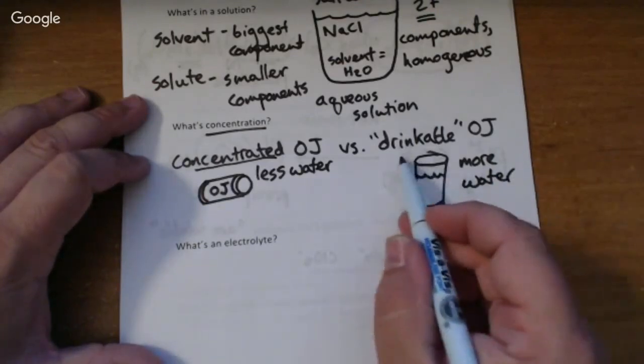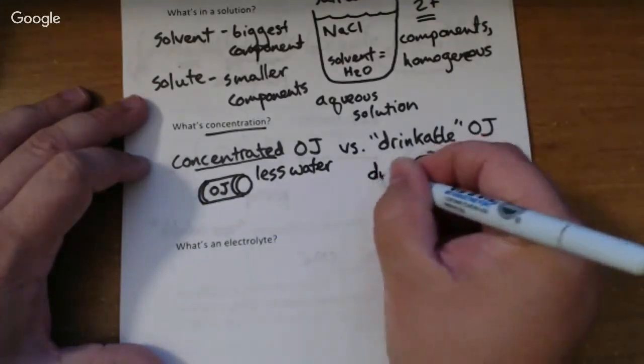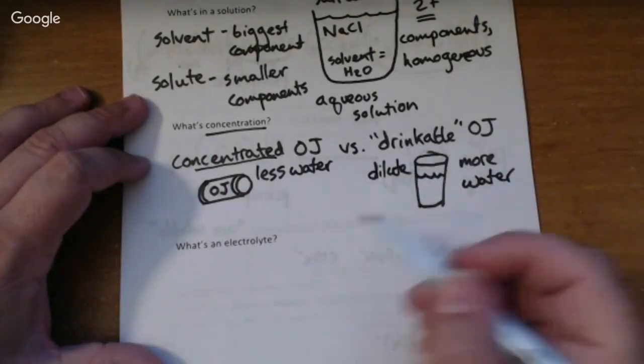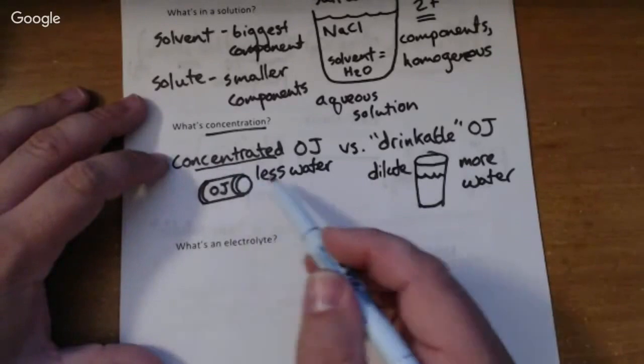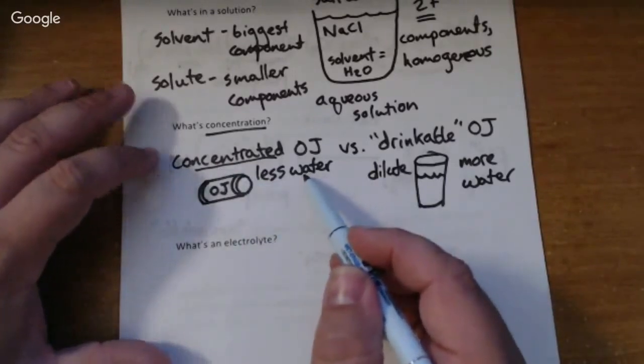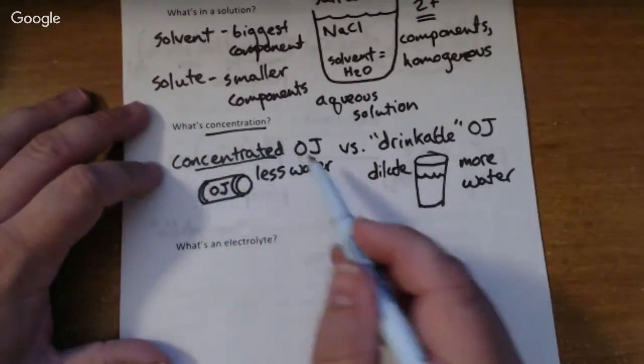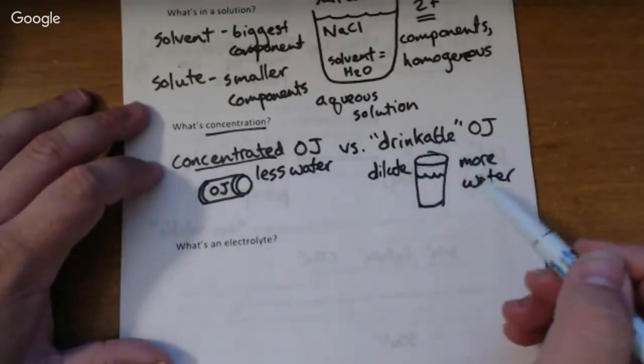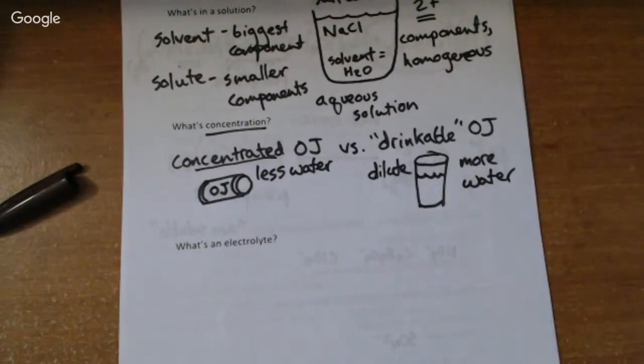Another word for drinkable in this case is dilute. It's been diluted with more water, more solvent. For my concentrated form, I have less water. That means pound for pound, I've got more solute in my concentrated OJ. I've got less solute pound for pound in my drinkable OJ.